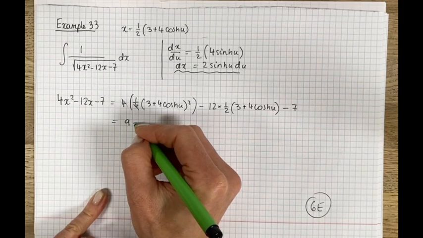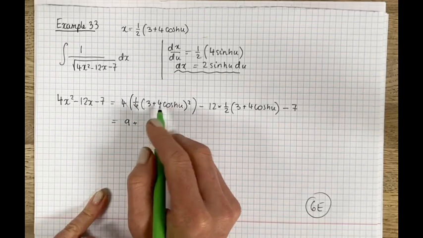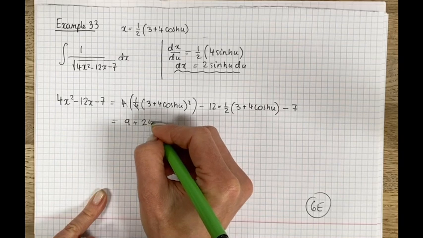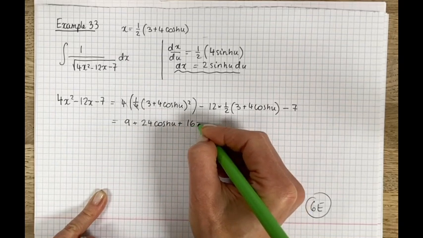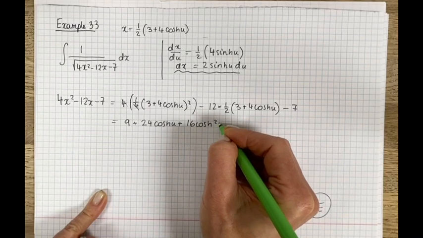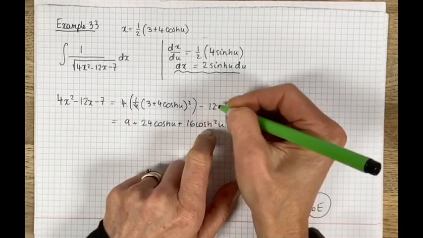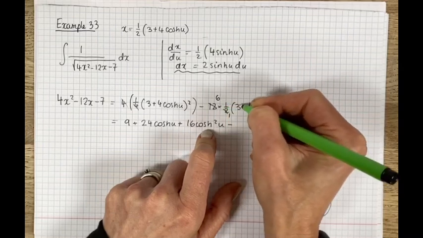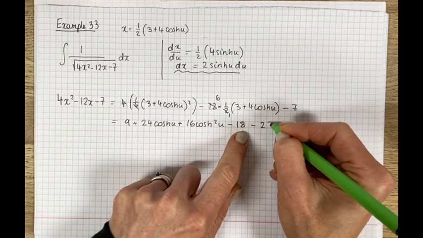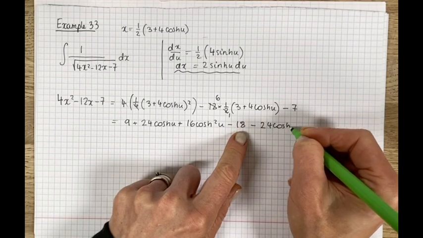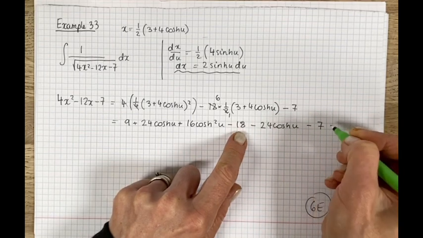Then you've got 9 plus 24 cosh u, add 16 cosh squared u, minus 6 times 3 is 18, and minus 24 cosh u, minus 7.